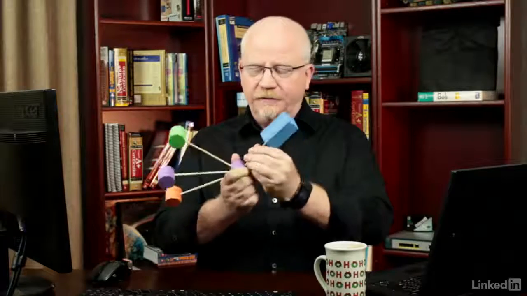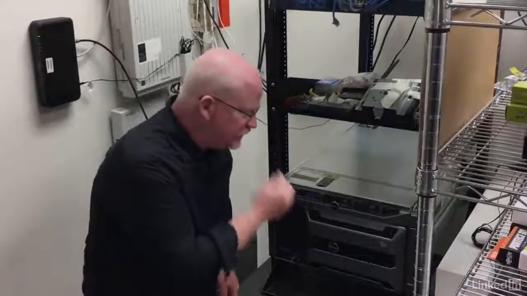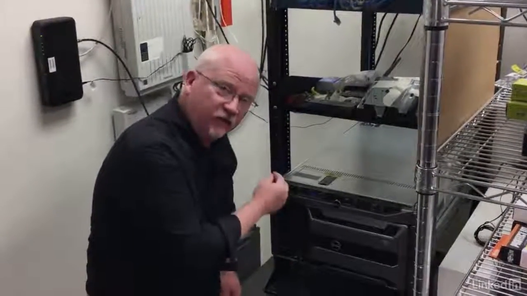Now a domain is a different animal. In a domain, what you're doing is you're installing another computer. Now this computer here is not like your regular computer. He's running a very special type of software called Windows Server. What? You've never seen a server? Well, come on, let me show you one. This is my Windows Server right here. This system is configured to act as a domain controller.